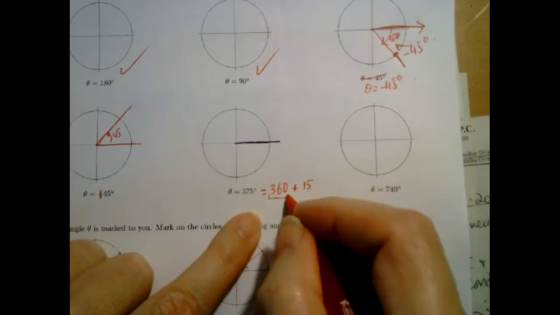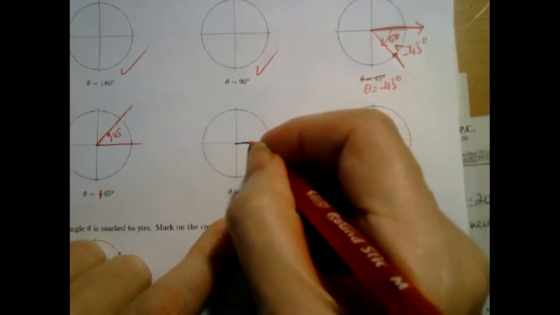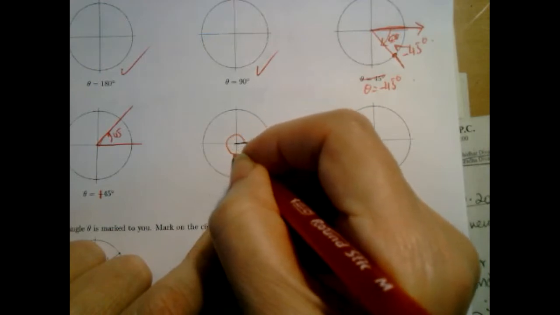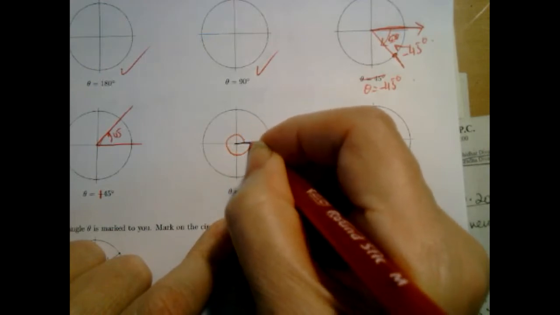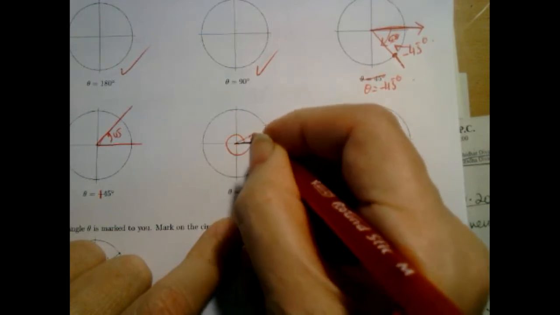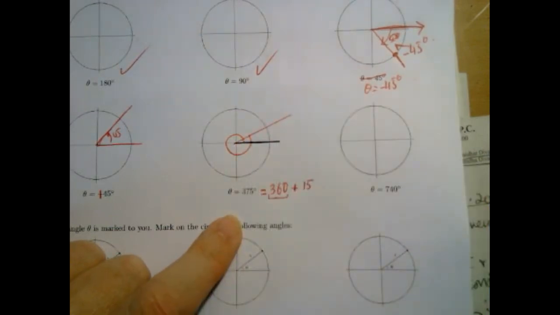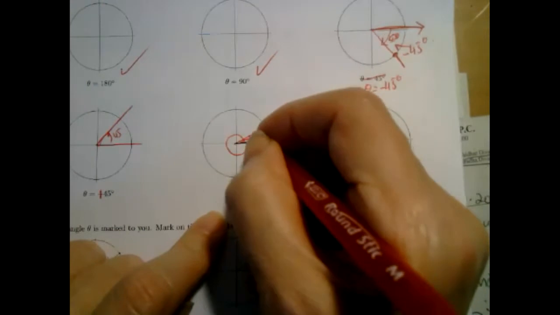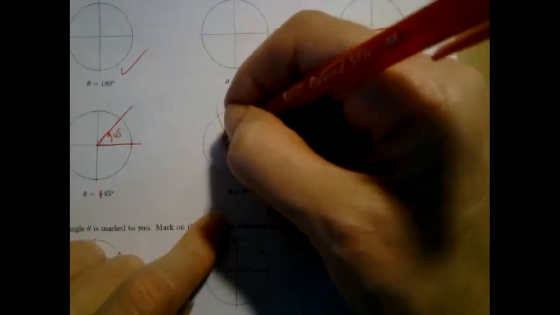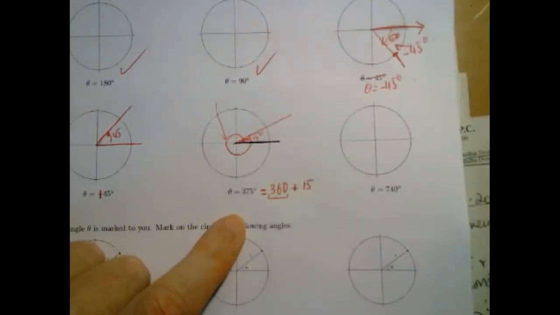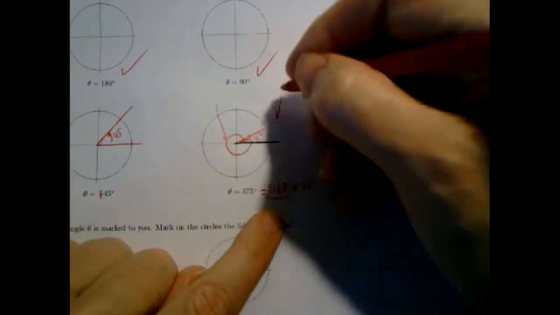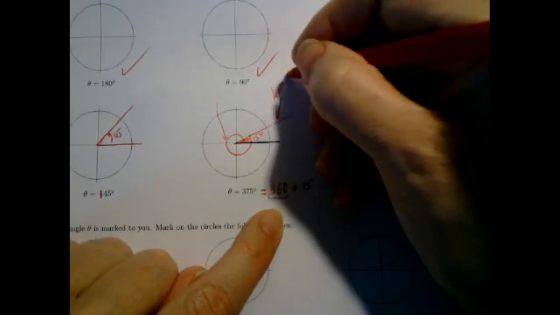We go a full rotation of 360, and then I add another 15 degrees, and that's my angle. This little piece here is 15, so my whole angle is 375. It's this whole rotation plus the 15 degrees. So that's the terminal side of my angle.